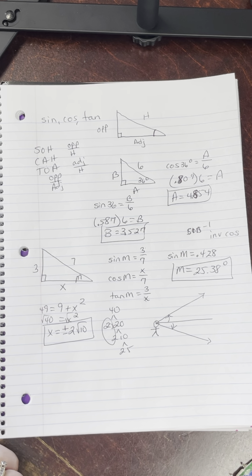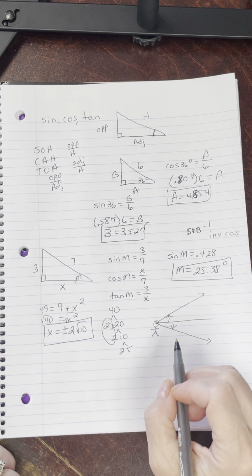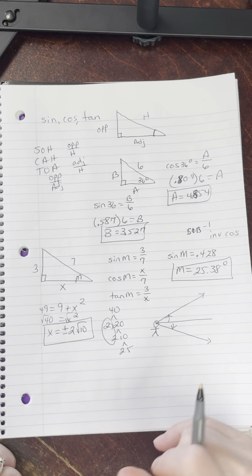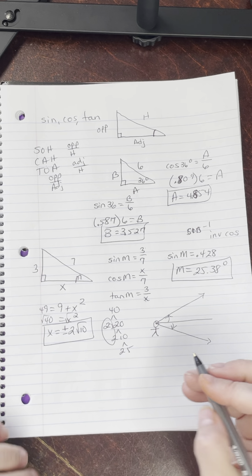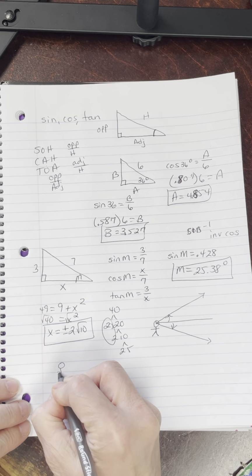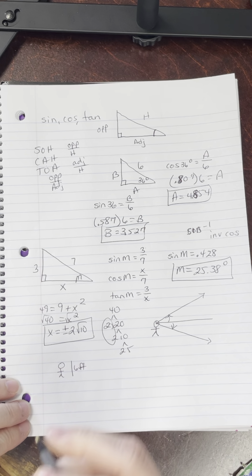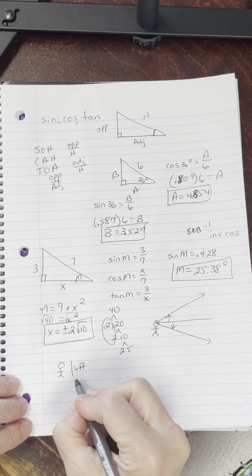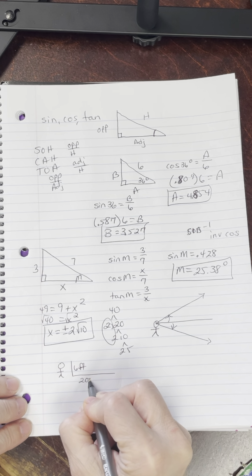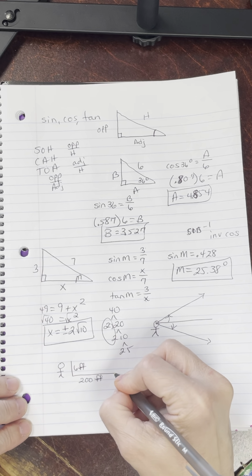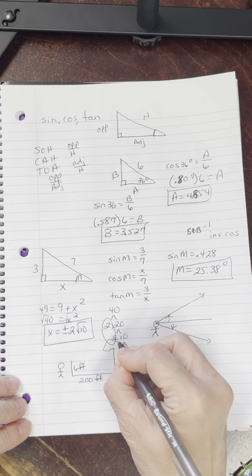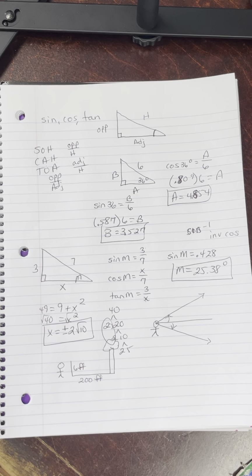Example 3 on page 110 says that I have a man that is 6 feet tall who is 200 feet from a tree. I wanted to get that part labeled. Tree is obviously going to be bigger than him, and I am not an artist. So there is my tree.